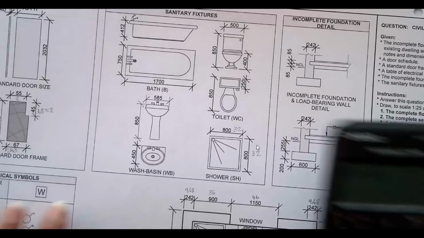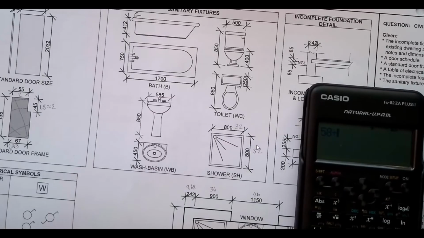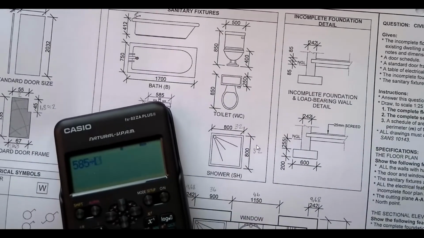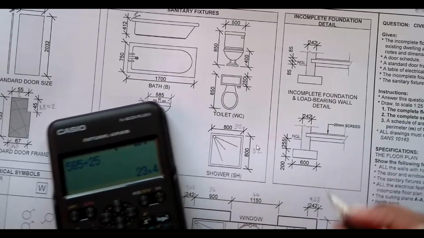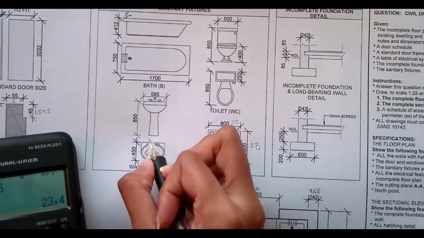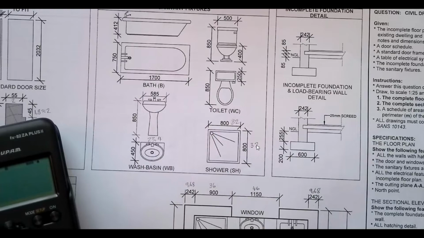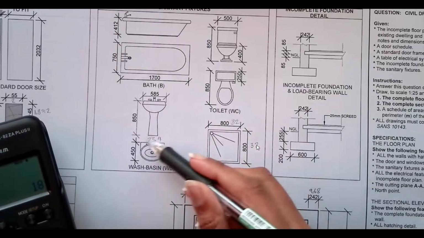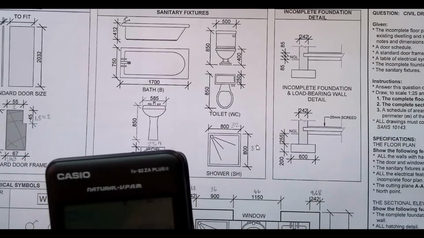So for our wash basin, we have 585 divided by 25, 23.4. So that means it's 23.4 here by 450 divided by 25, 18. So it's 23.4 by 18.